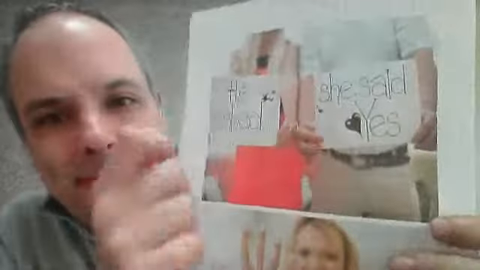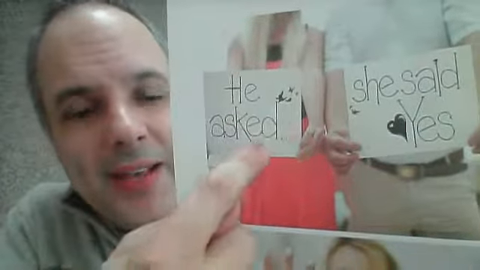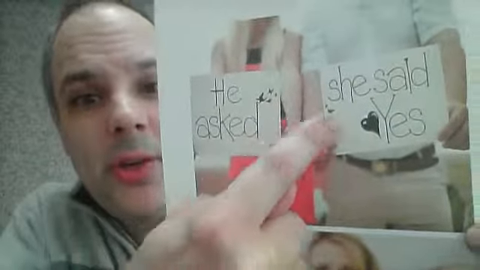So here we have the sign. They're telling their family with a picture. Say, he asked. So he asked to be married. She said yes, with a beautiful heart. Okay? So now these people are engaged, and their engagement will stop once they get married, okay? So she's engaged. She's got the big ring, okay? So she's showing people, hey, I'm engaged.